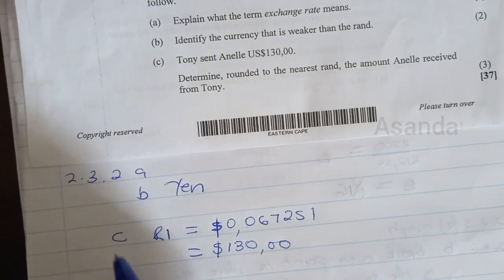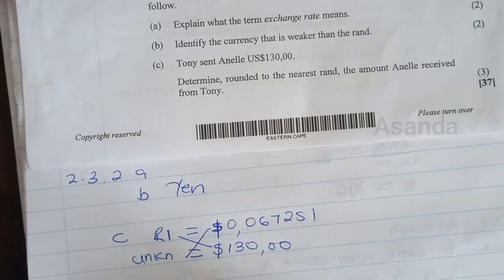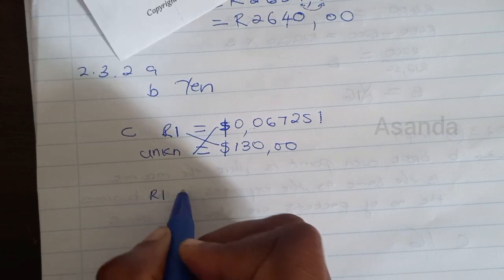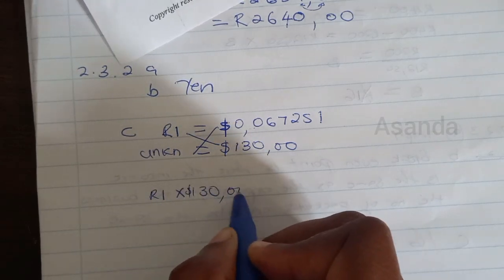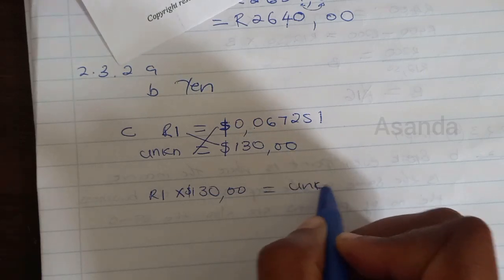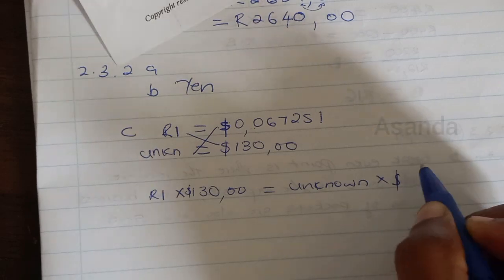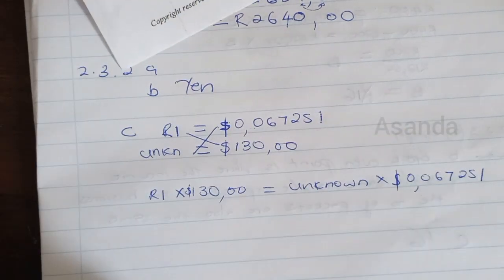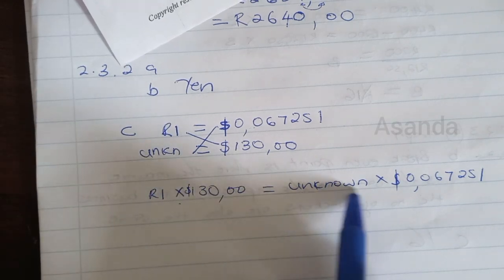And then I'm going to say I don't know how many rands this is. The cross multiplication will tell me. So now let's cross multiply. 1 rand multiplied by $130 is equal to the unknown multiplied by $0.06721, right?